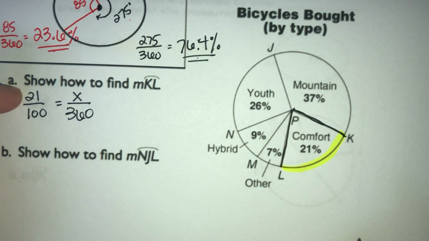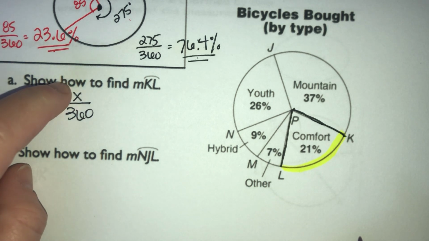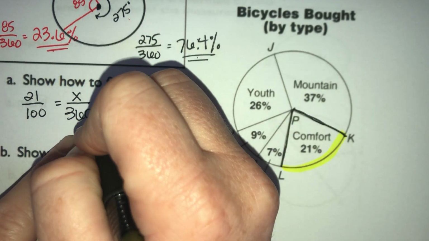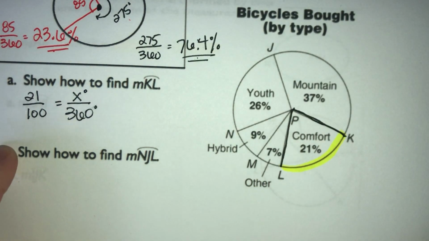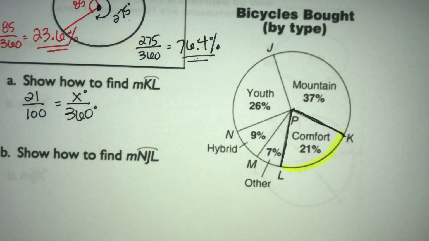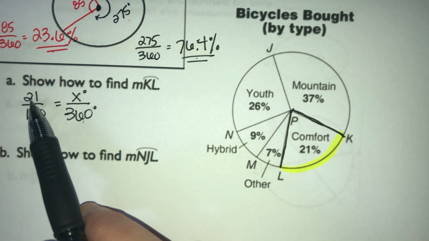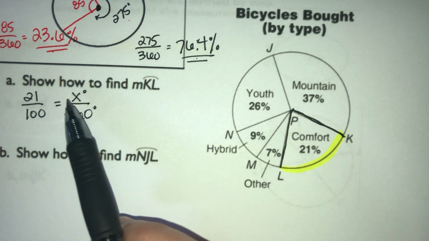So I've got just my piece percentage out of the whole circle percentage is equal to just my piece in degrees out of the whole circle in degrees. Kind of making sense? And then we can cross multiply to solve for x. And there's an easier way to do that too. We can also just multiply 360 times 21%. I just wanted to show you where I was getting that math from.